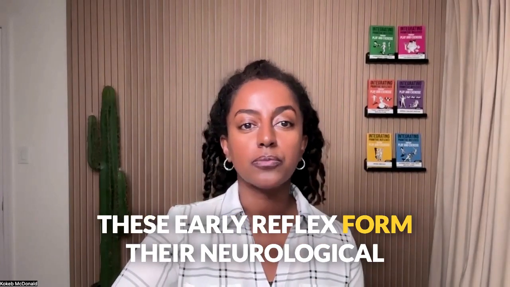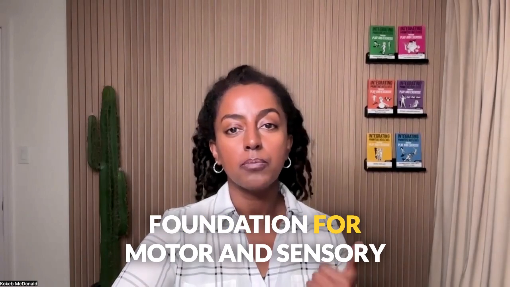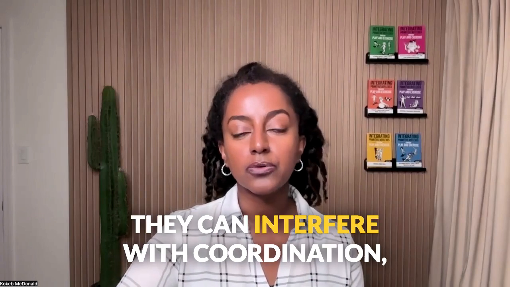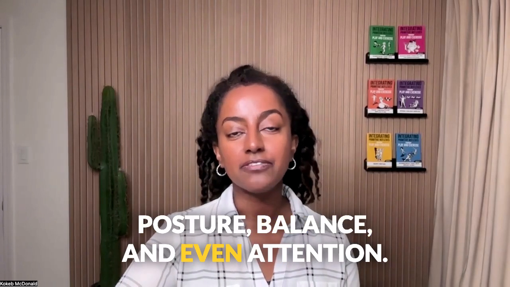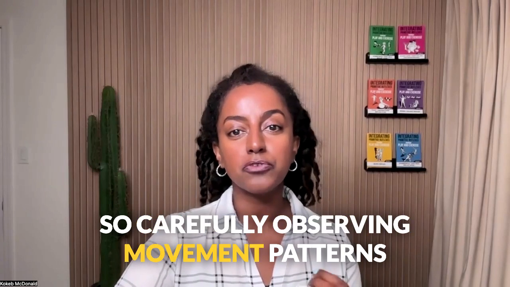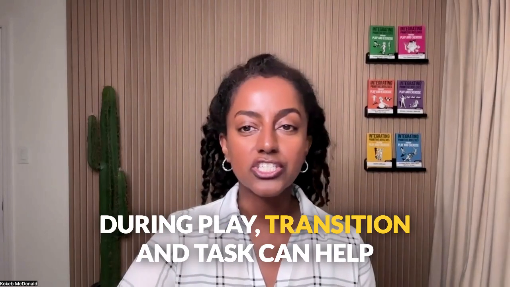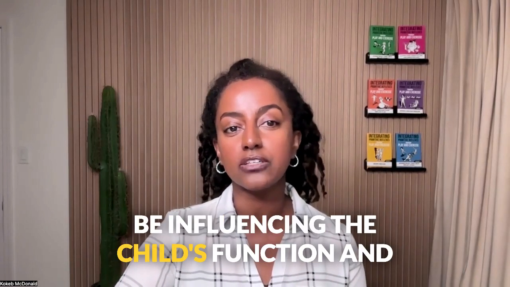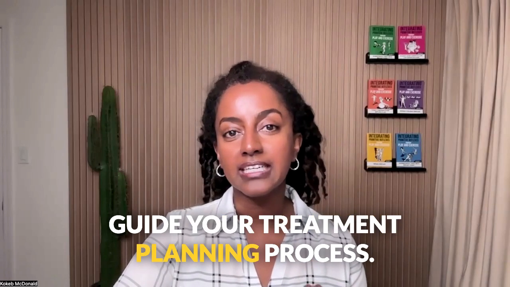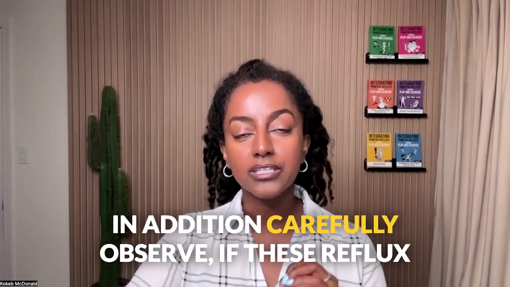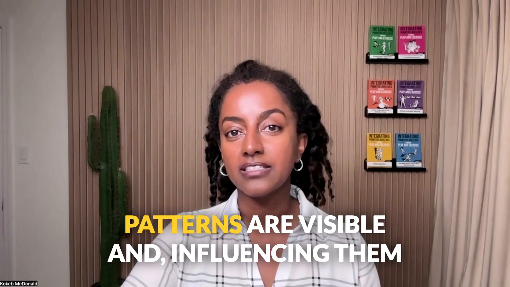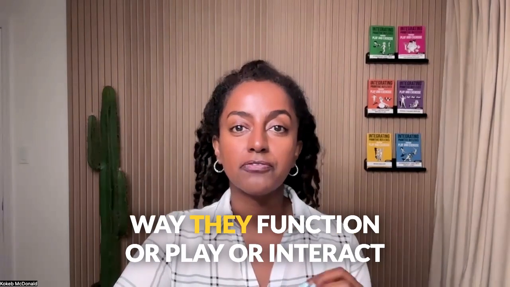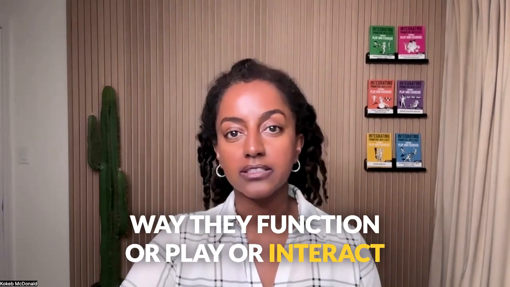These early reflexes form the neurological foundation for motor and sensory development, and if retained beyond infancy, they can interfere with coordination, posture, balance, and even attention. So carefully observing movement patterns during play, transition, and task can help you identify which reflex patterns may be influencing the child's function and guide your treatment planning process. In addition, carefully observe if these reflex patterns are visible and preventing them from having efficient movement in the way they function, play, or interact in their environment.